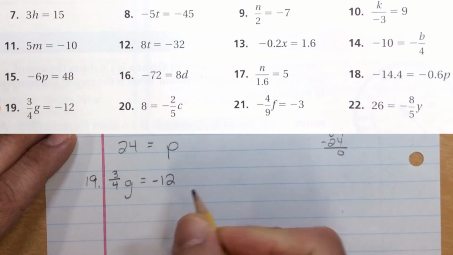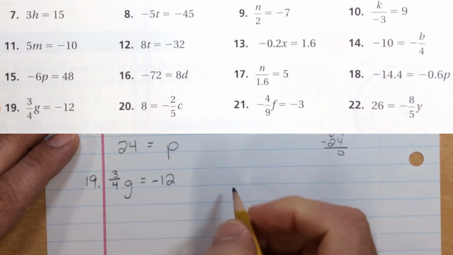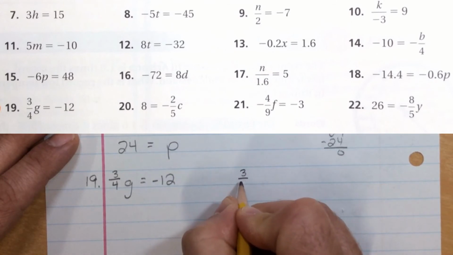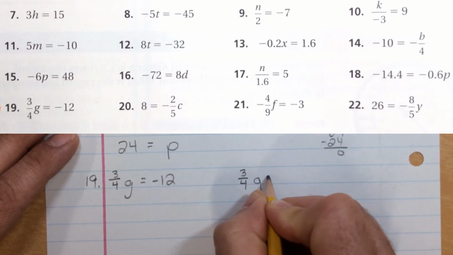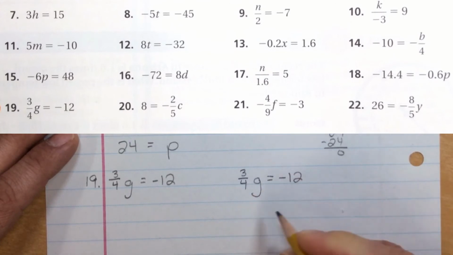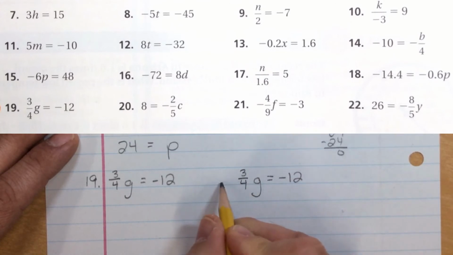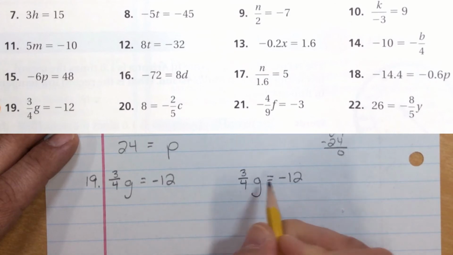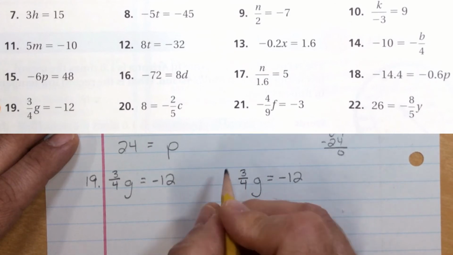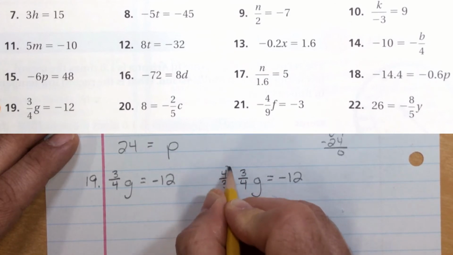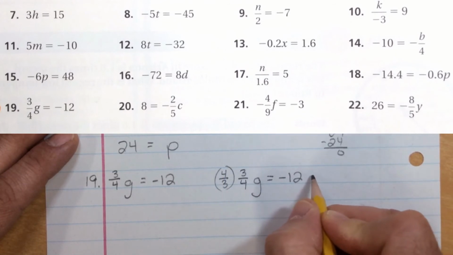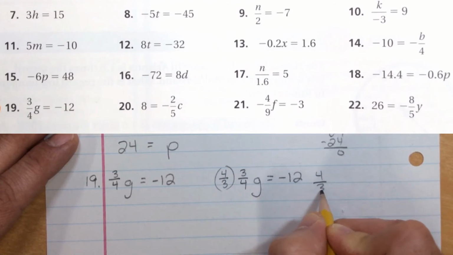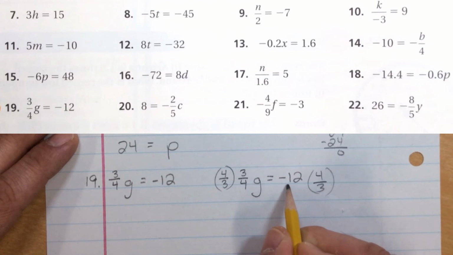I'm going to rewrite this one over here. When we show this, sometimes it's more clear. Instead of doing it vertically going down, I do it horizontally here. So I'm going to multiply both sides by 4/3. Multiply that side by it, and I have to multiply this side by it, 4/3. Now remember, this is a negative 12/1.